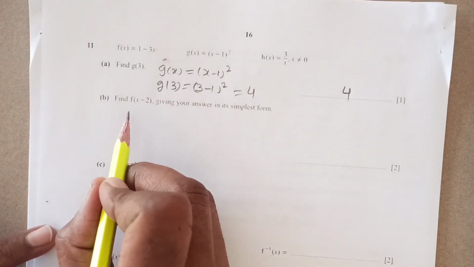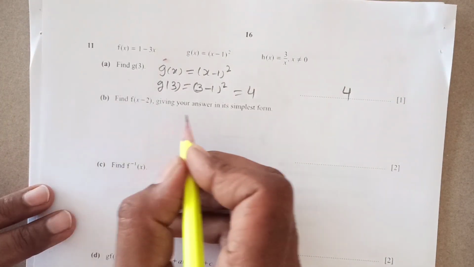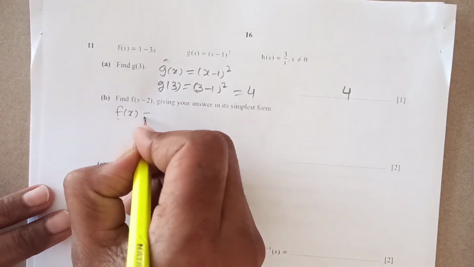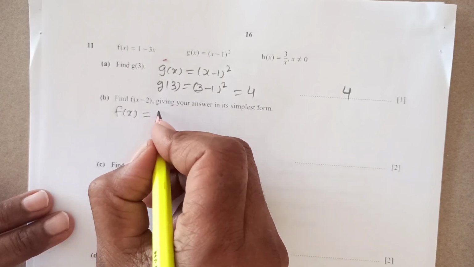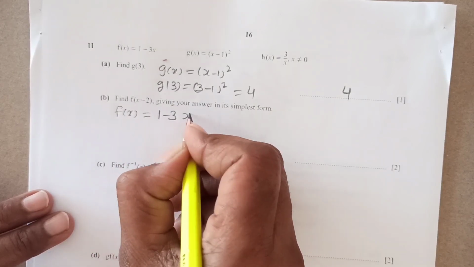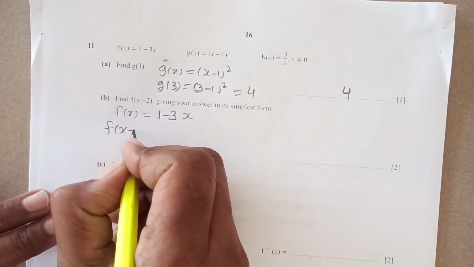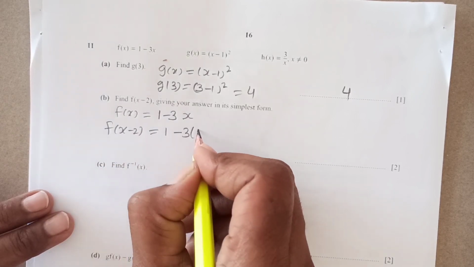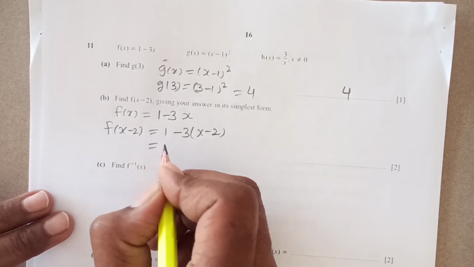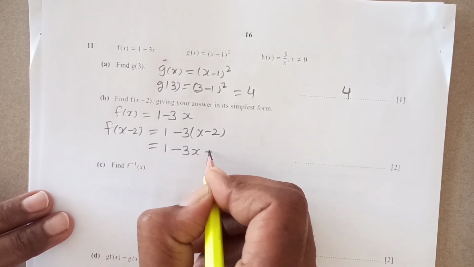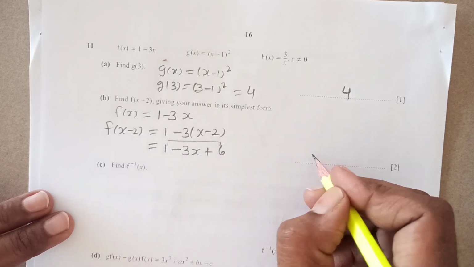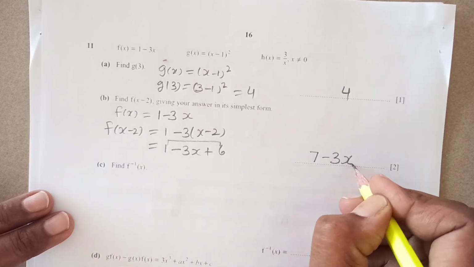Now f of x minus 2, write in simplest form. f(x) is 1 minus 3x, right? f(x minus 2) meaning we are replacing x by x minus 2. Now we just simplify. 1 minus 3x plus 3 times 2 is 6, then combine it. So this is 7 minus 3x.